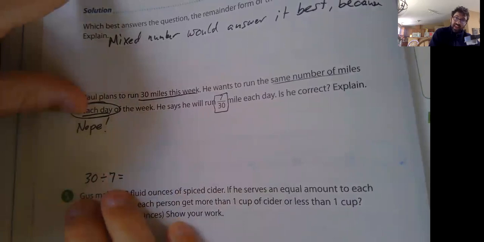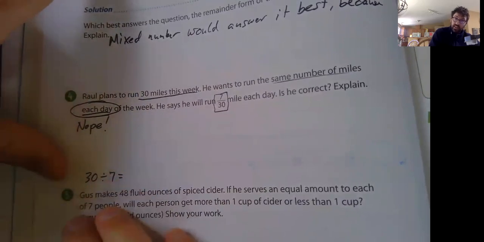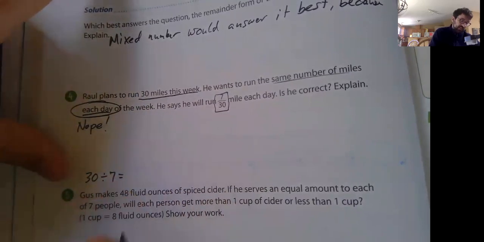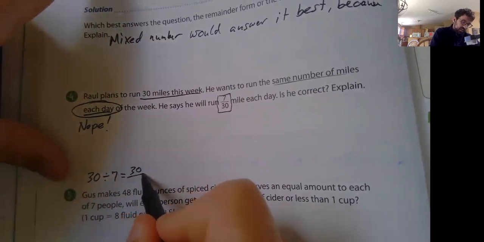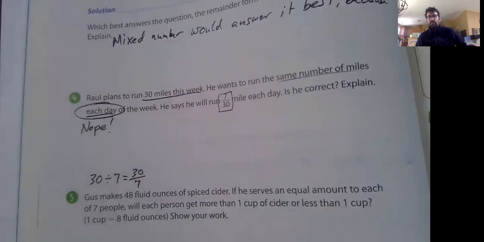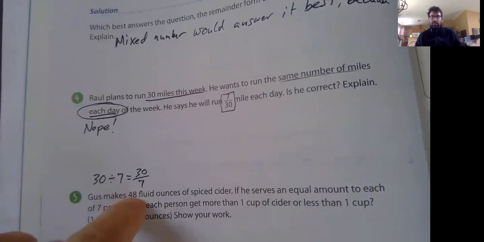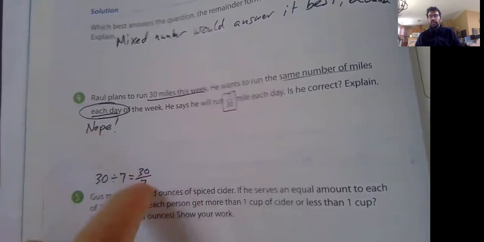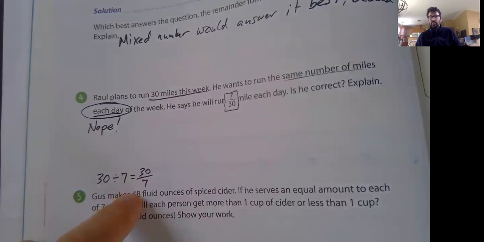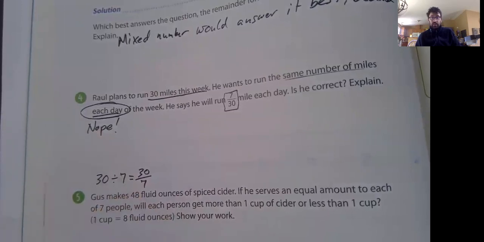If I just write this as a fraction, it'll be an improper fraction. It's going to be 30/7. That's how many miles he's going to be running each day, 30 sevenths of a mile.